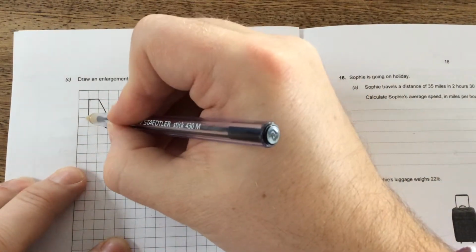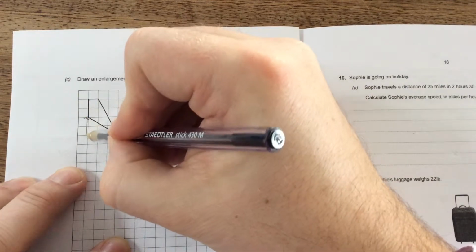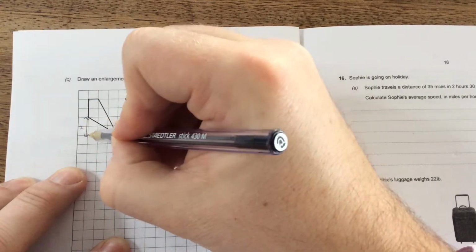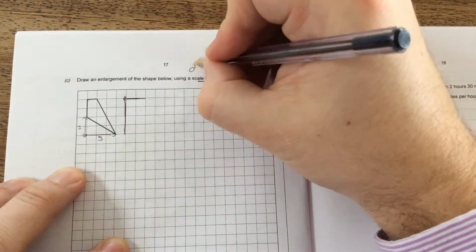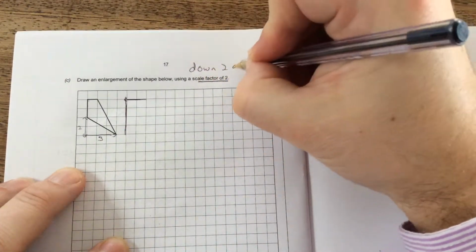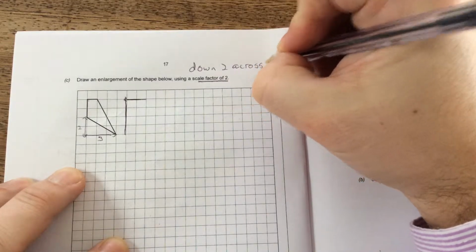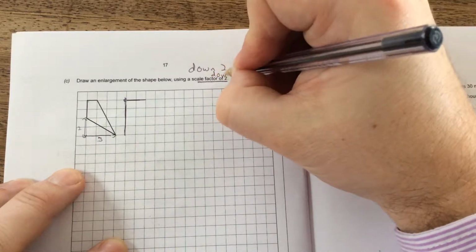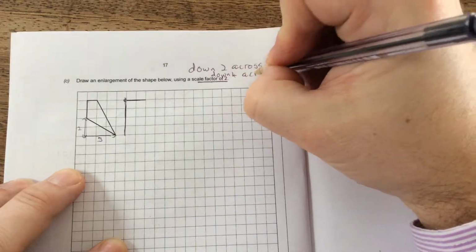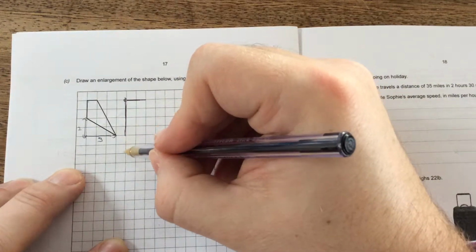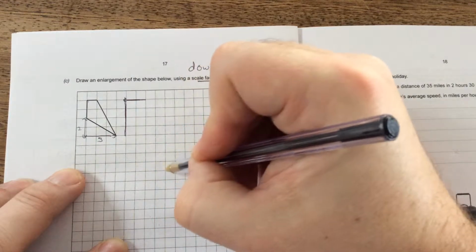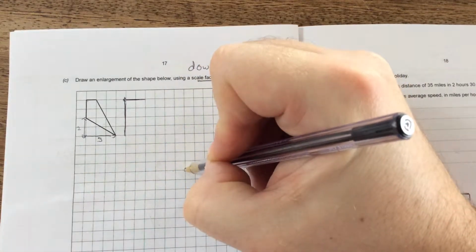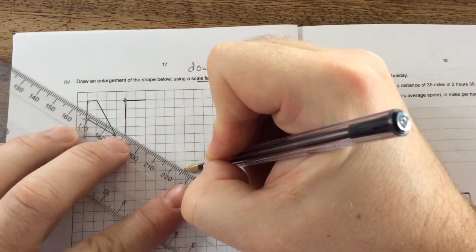It's down 2 and across 3, so you've got to double that. So you're going down 4 and across 6. So I'm going down 1, 2, 3, 4, and across 1, 2, 3, 4, 5, 6. So my final point is here.